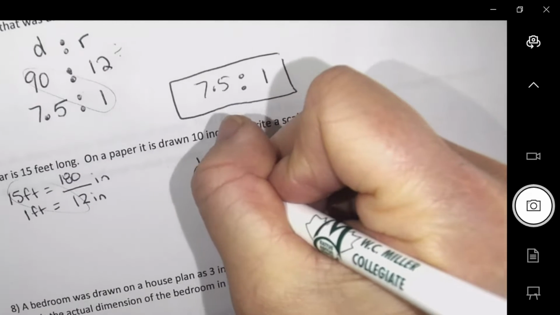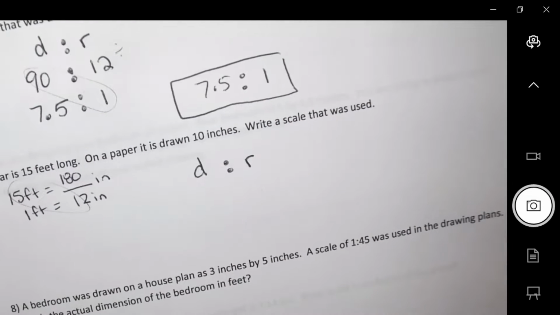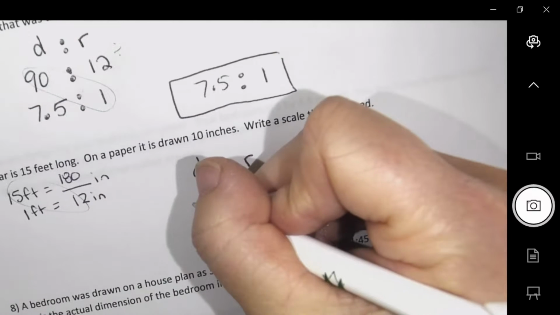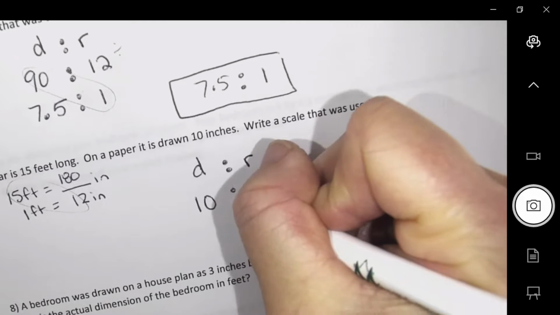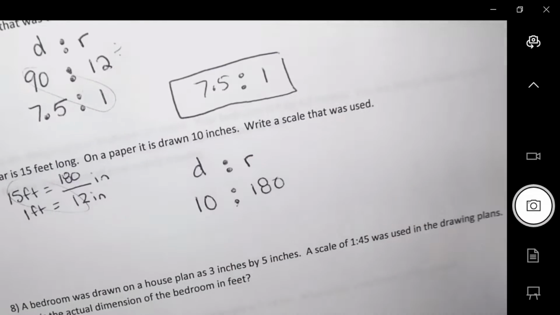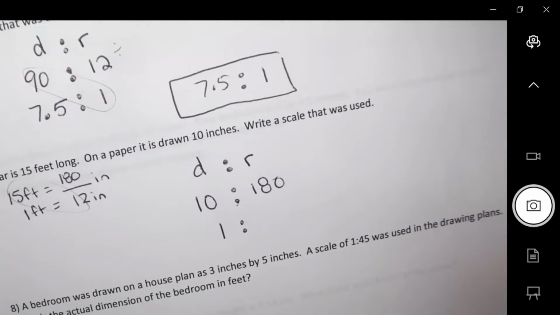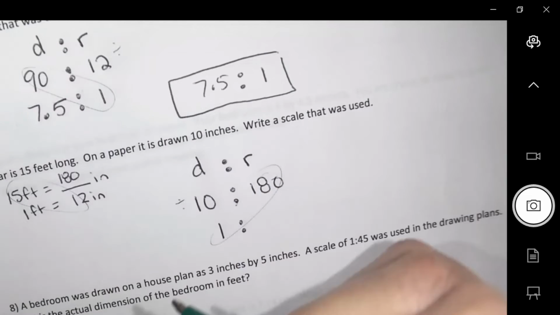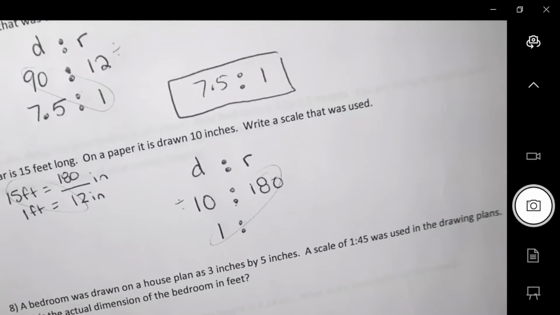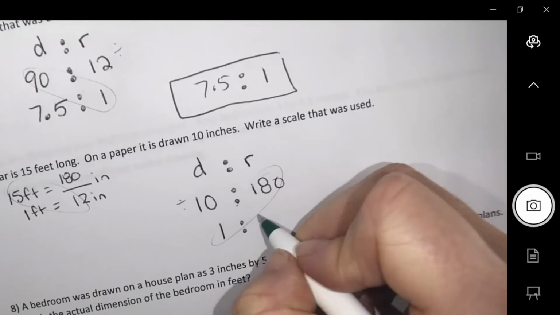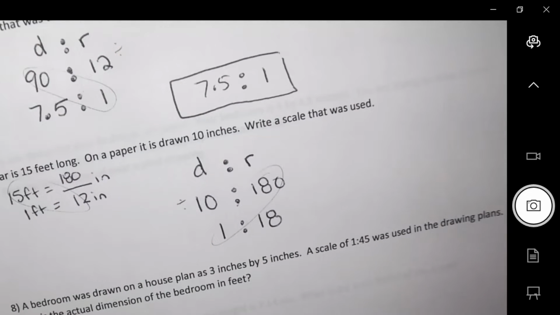Okay, so my scale diagram to real. So on my diagram, I had 10 inches. In real life, I had 180 inches. So which of those should I turn into a 1? The 10 will turn into a 1. And then I would have 180 divided by 10. We could do that one in our head. 18. So my real life object is 18 times larger than the paper.